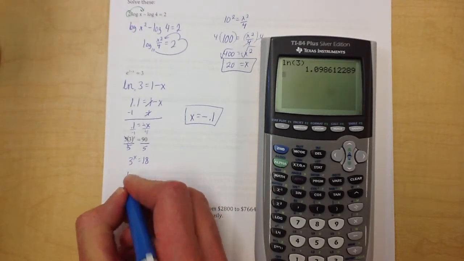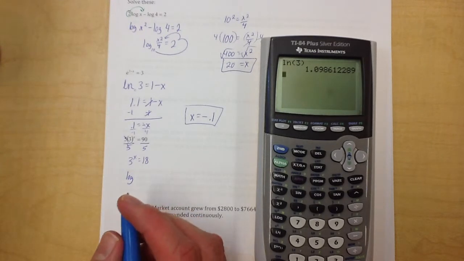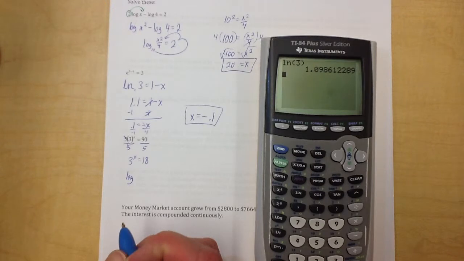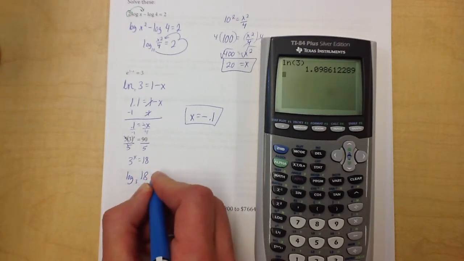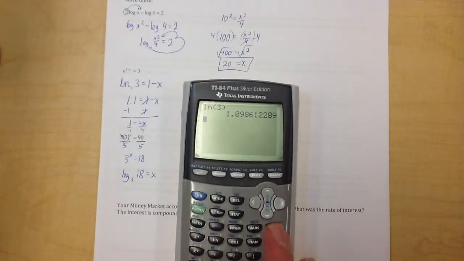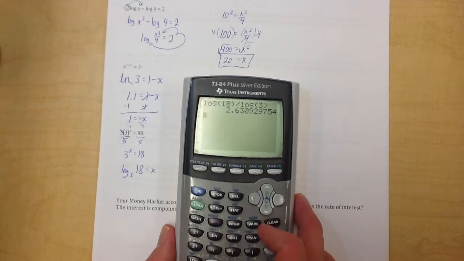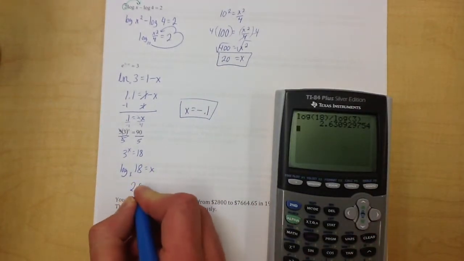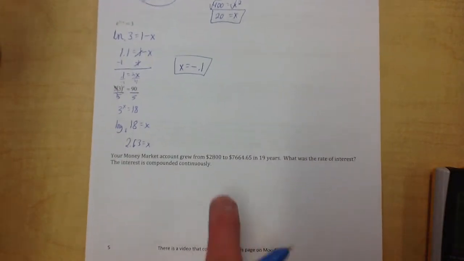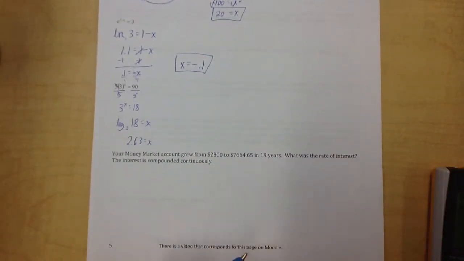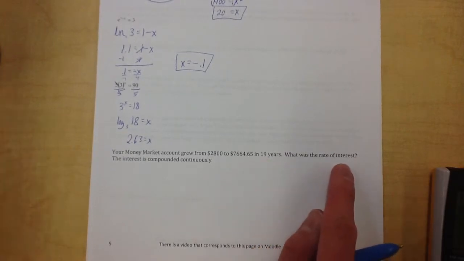So we're going to rewrite it as a log. We rewrite it as a log because there's an exponent that's a variable that happens to be an x. Log base 3 of 18 equals x. We will go log 18 divided by log of 3, and we get 2.63. 2.63 equals x. Okay. Your money market account grew from that amount to that amount in 19 years. Wow, big chunk of change. It's a long time, too, though. What was the rate of interest?